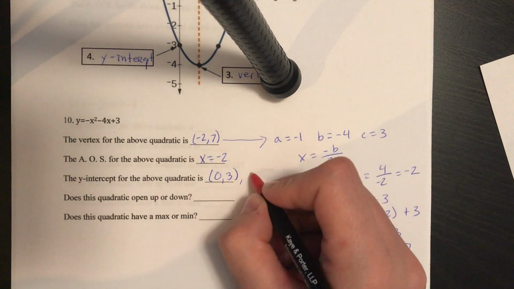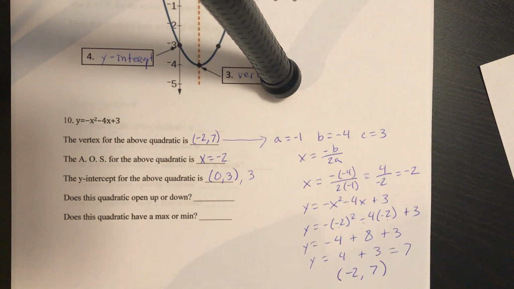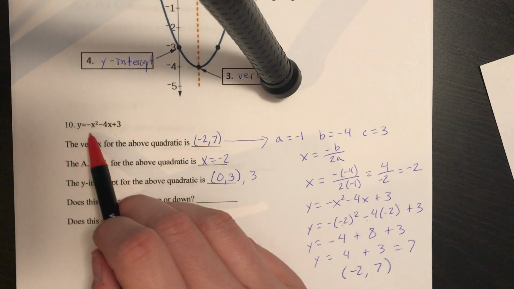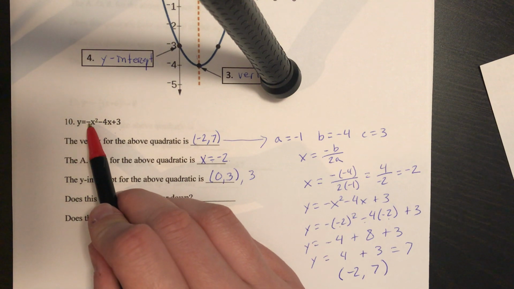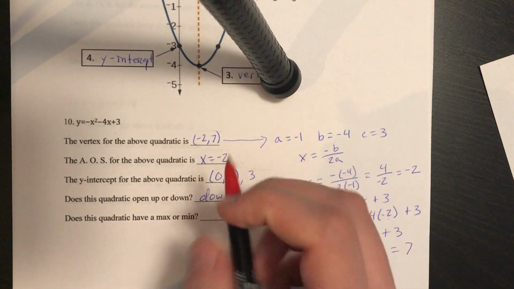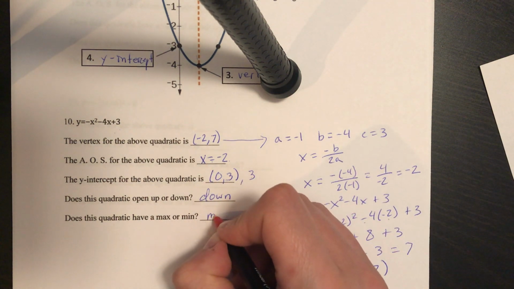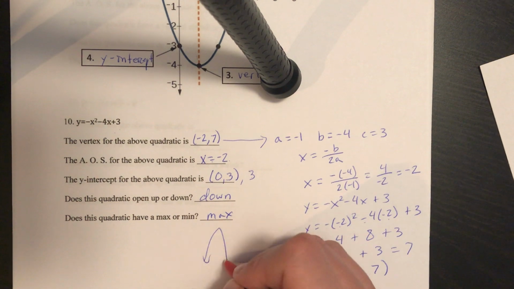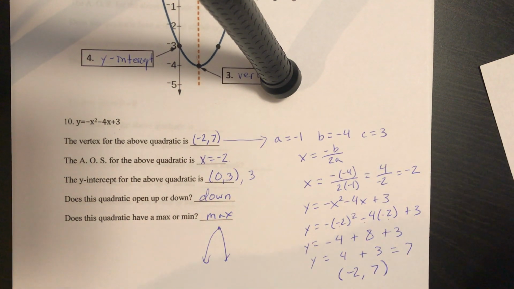Right? Or also take 3 as an answer. All right? So either one of these. And then I'm going to look up here. If I have a negative sign in front of my a value, I know it's going to be opening down. And then remember, down max, so we are going to have a max. Okay, if our quadratic is facing down, we have a maximum for our vertex.